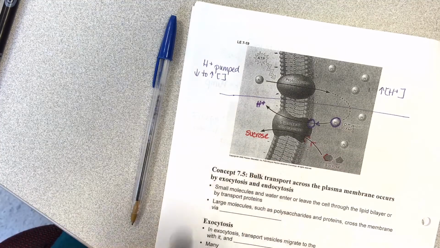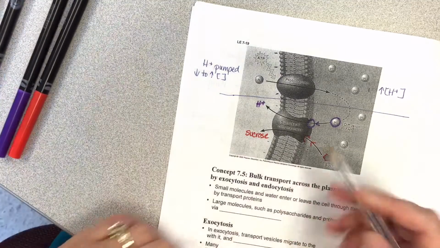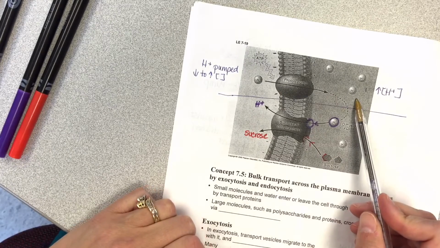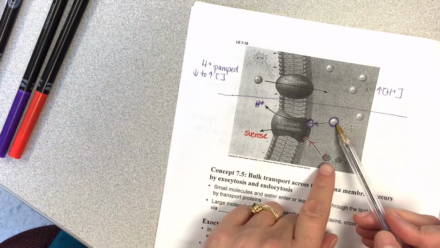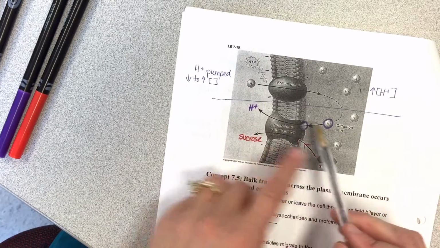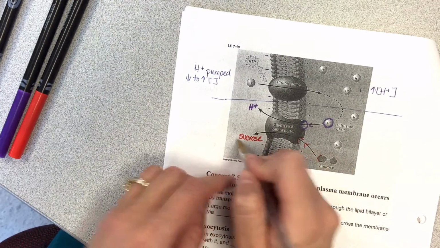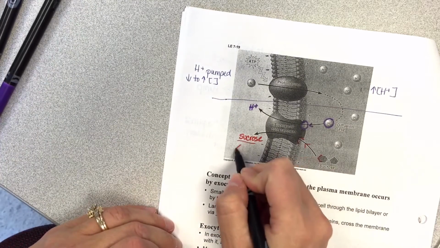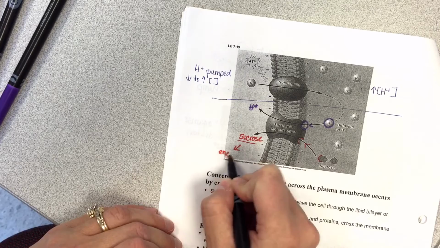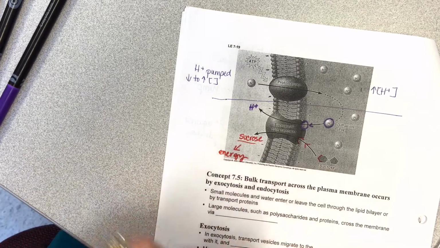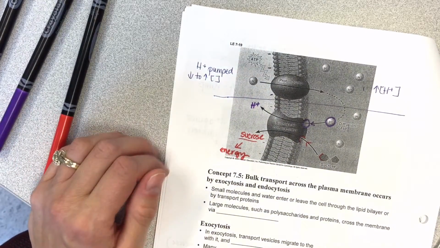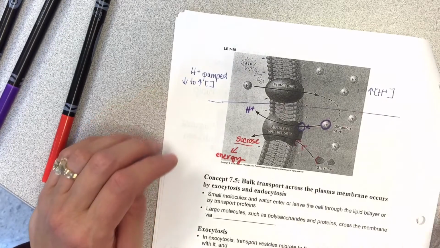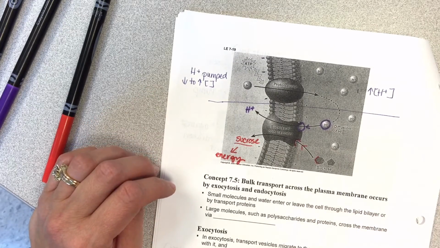And so it was worth it for the cell to expend energy to pump H pluses out, because then the H pluses are going to help sucrose get into the cell, and sucrose in the cell can be used for energy, and so on. That's really important for the cell. And so it's worth it to spend that energy to get that sucrose in.